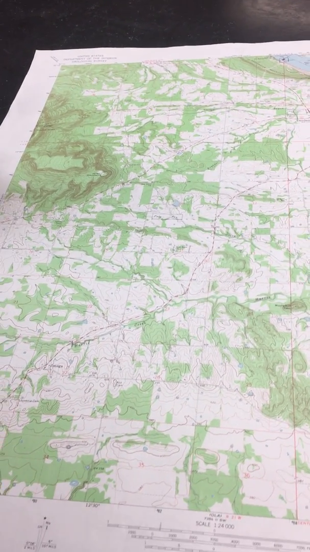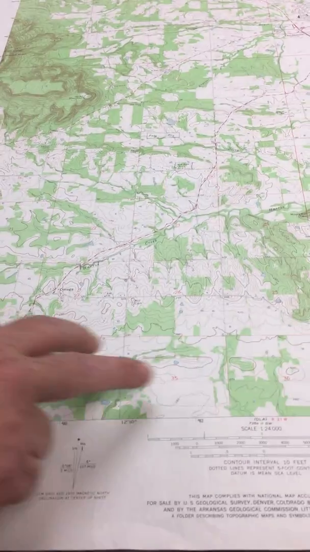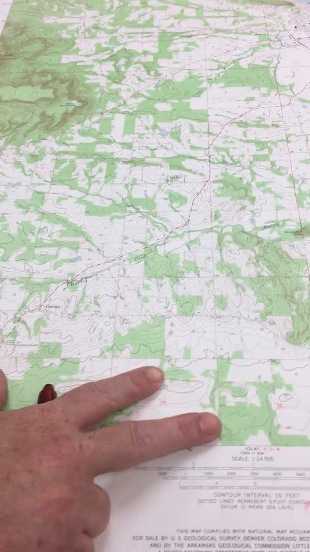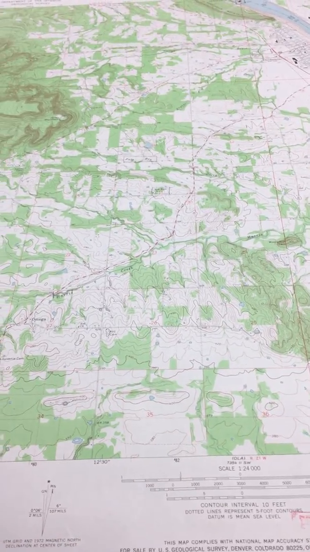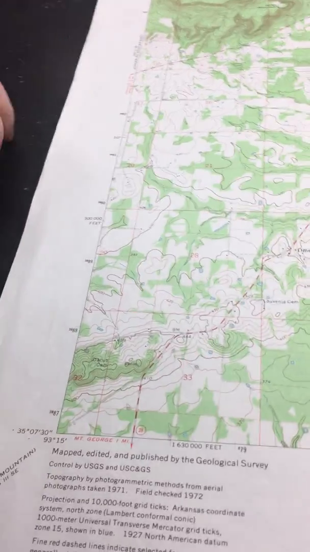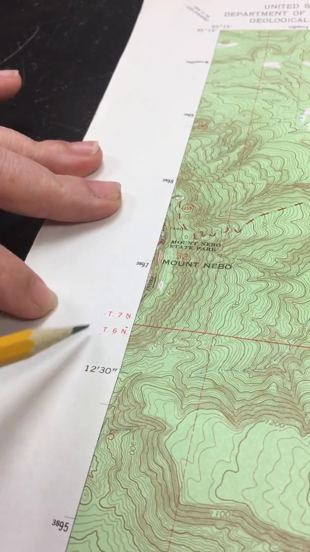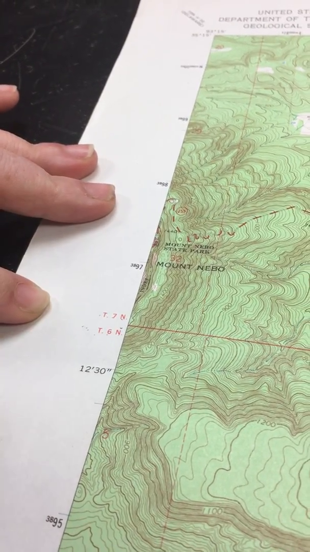And the grid system is separated into townships and ranges. So in order to find townships and ranges, once again, we're going to go to the outside border of the map, and it's usually in red. So you will see here T7N and T6N. This is our township.